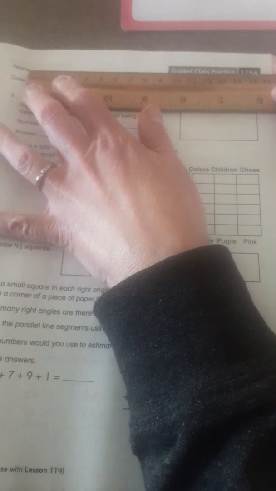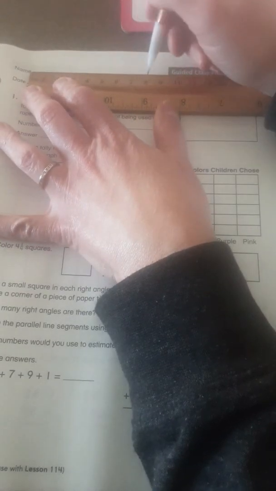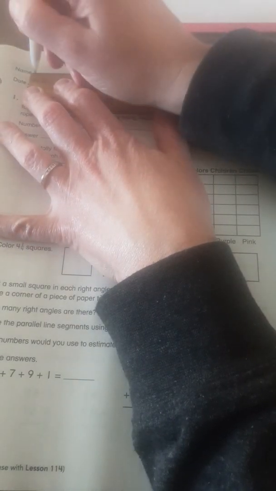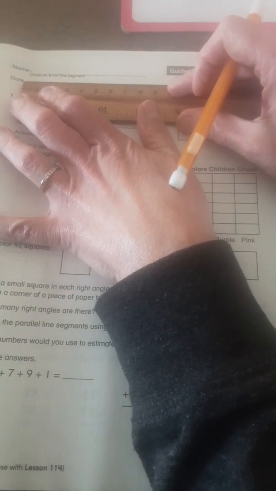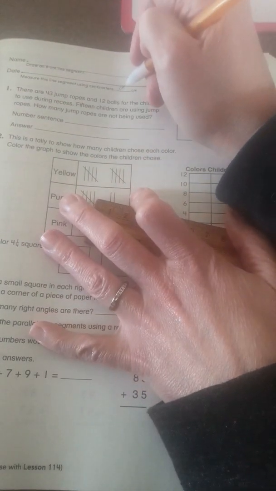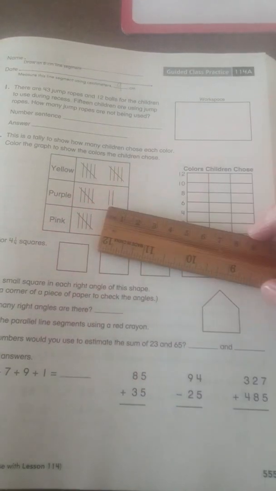You need your ruler. We're going to draw an 8 centimeter line segment. And then let's measure that, and we have a 9 centimeter line segment. Okay, make sure you put your name and your date on it.